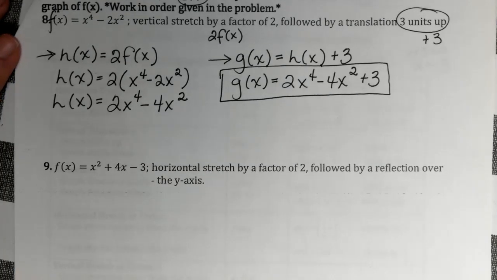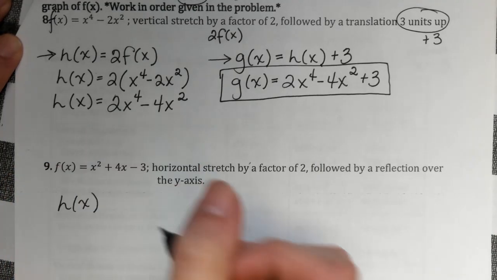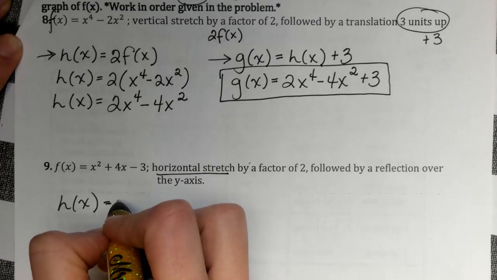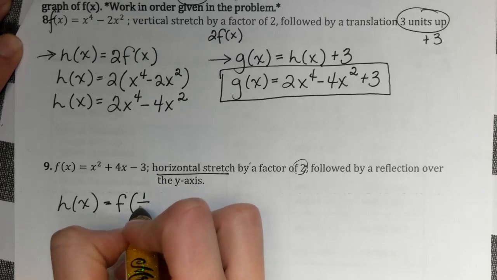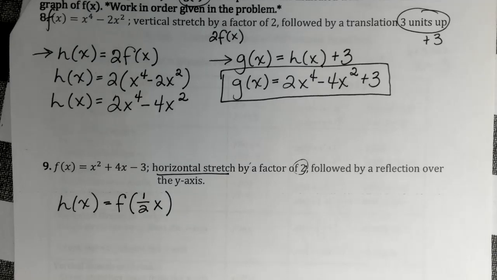So my next example, I have f of x equals x squared plus 4x minus 3, and we're going to do a horizontal stretch by a factor of 2, followed by a reflection over the y-axis. Alright, so if I'm doing a horizontal stretch that happens inside parentheses, it says by a factor of 2, so what should I have inside parentheses? 1/2 x, right? Because it's the opposite. I'm not going to multiply by 2, I'm going to multiply by 1/2.